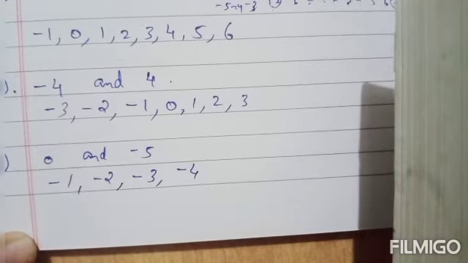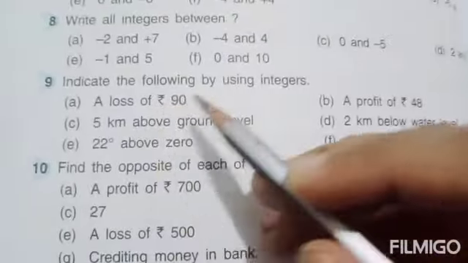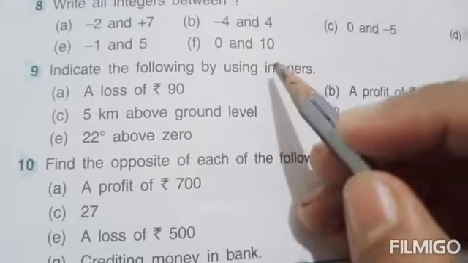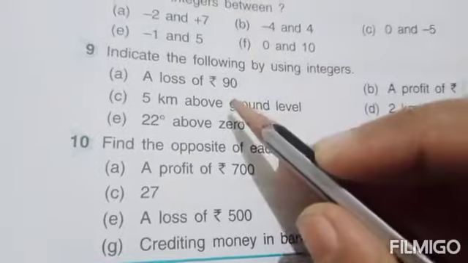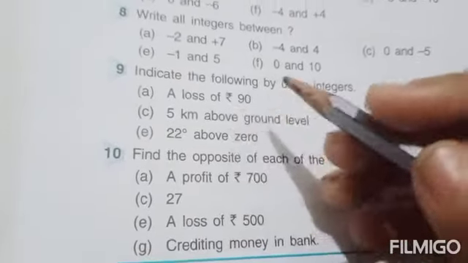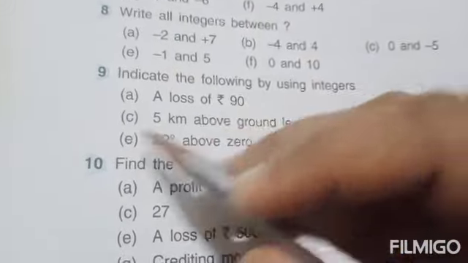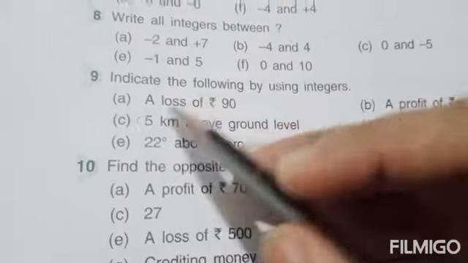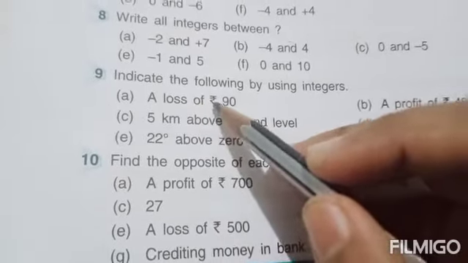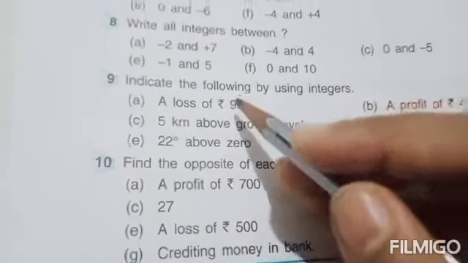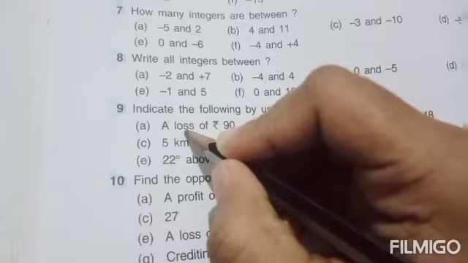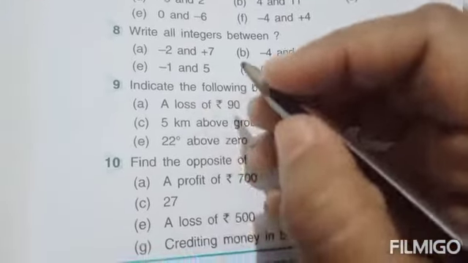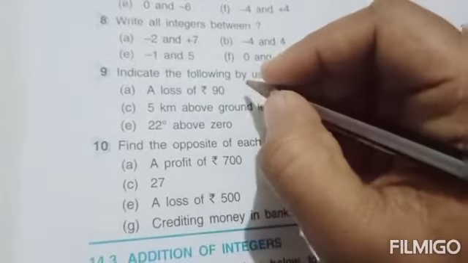Okay. Ninth question, indicate the following by using integers. So in statement form it is given, you have to represent this statement by using integers. Okay. A loss of rupees 90. So you know loss. We will represent loss by a negative number.